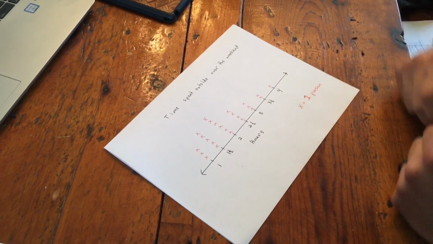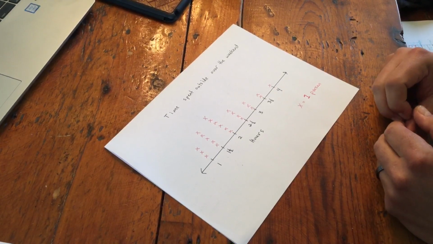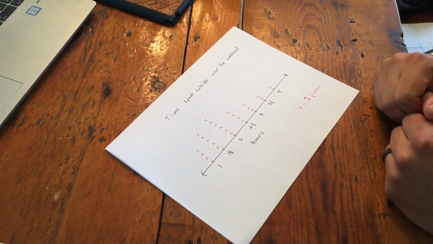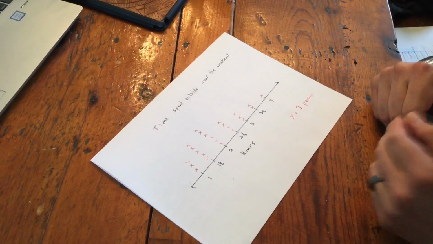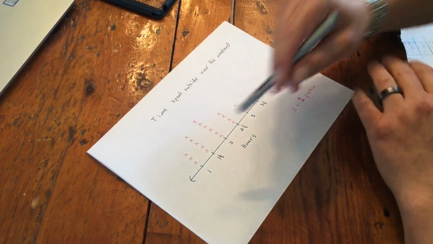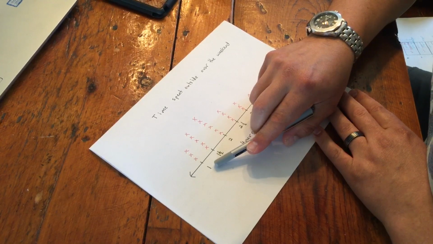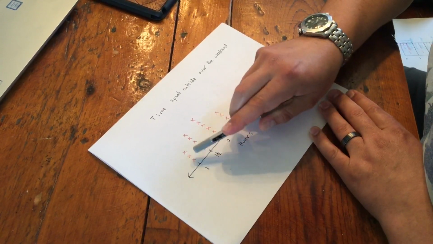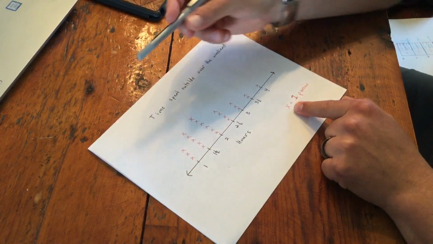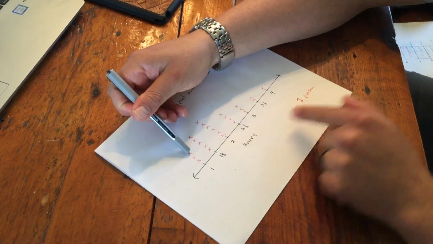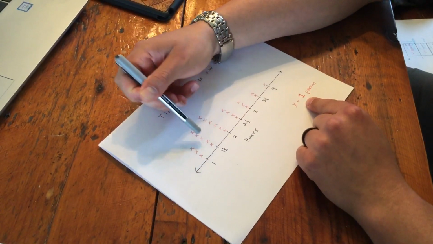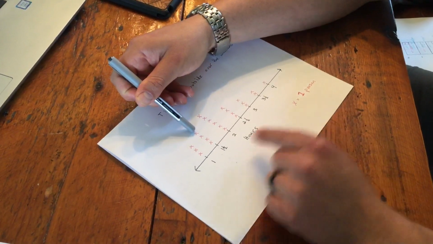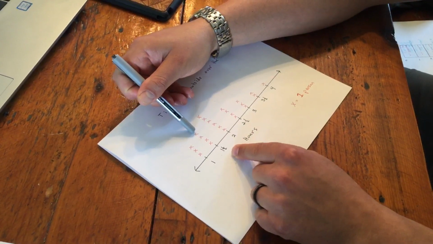So to answer the question, what kind of data is shown on this line plot? It's showing us how many people spent how much time outside. So if I look here at this first number, 1 hour, 1, 2, 3 people, because each X is a person, so 3 people spent 1 hour outside. 1, 2, 3, 4, 5 people spent 1.5 hours outside.